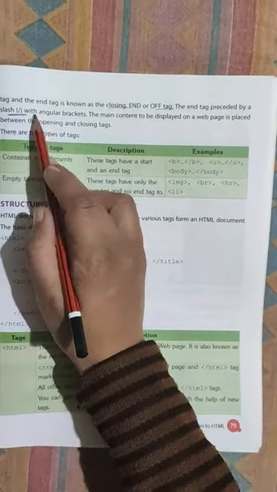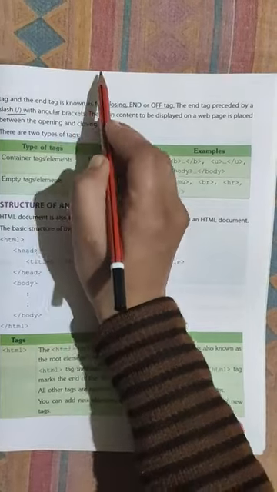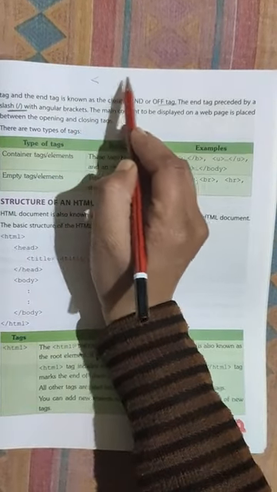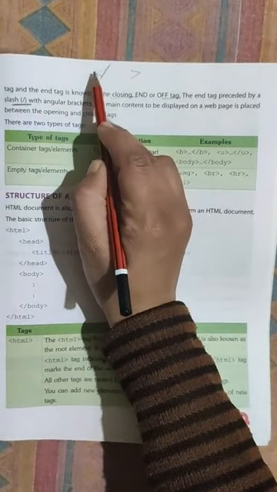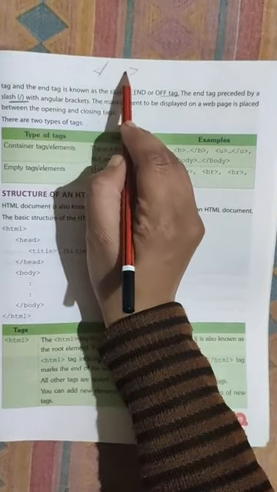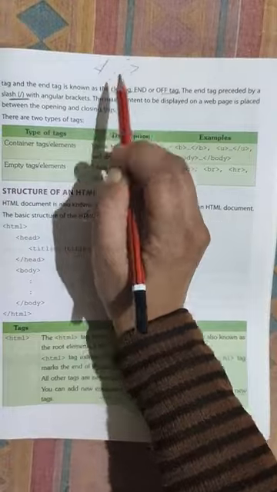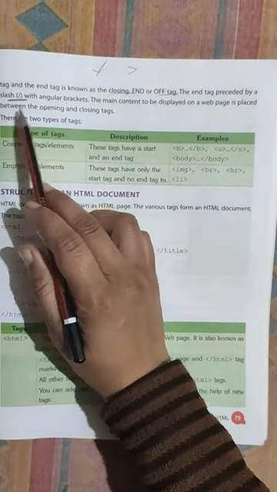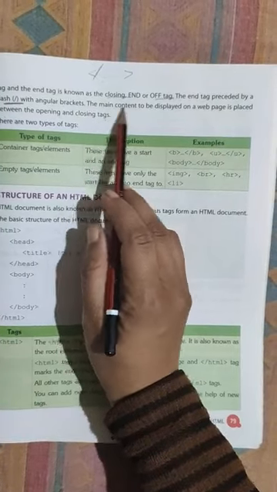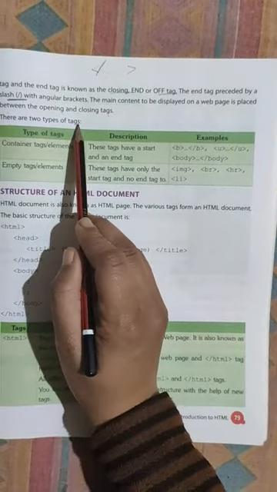You should make these angular brackets, and this is the slash. This is the closing tag. Whatever you want to write goes here. The main content to be displayed on a web page is placed between the opening and closing tags.